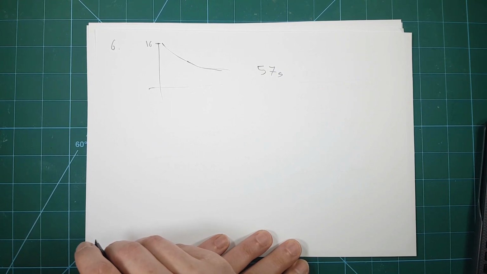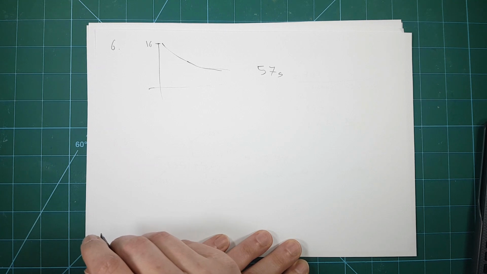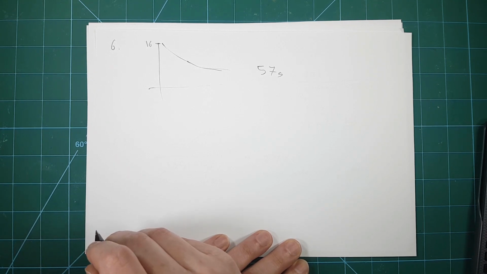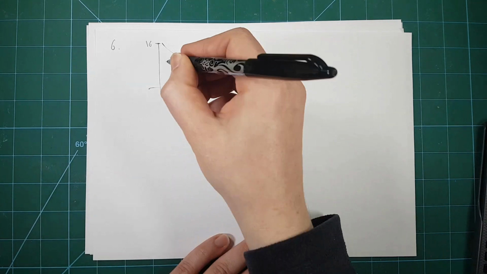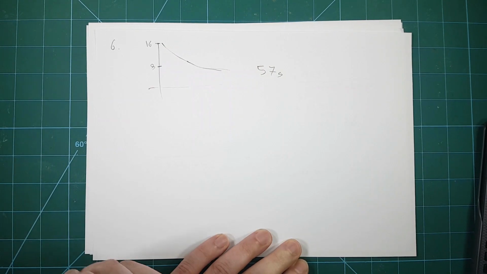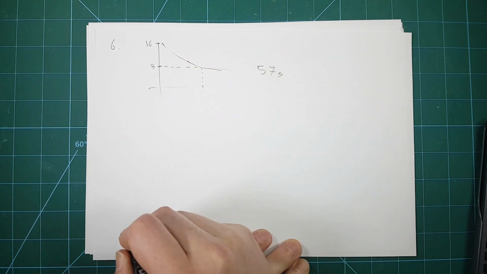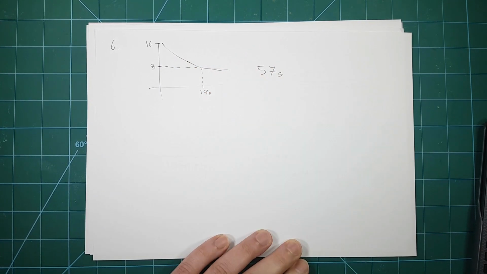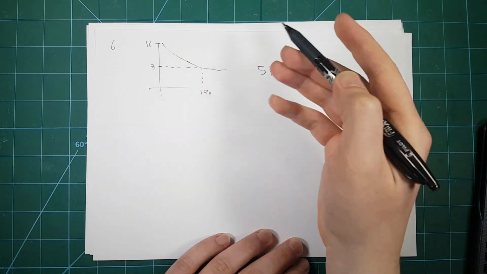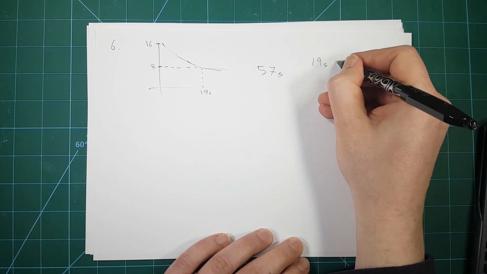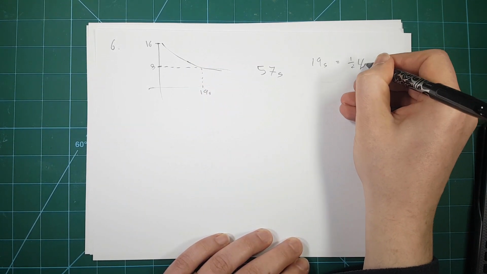Okay, so this is actually much easier than you might think initially. If you look at the graph, there's a really nice point. If you look at 8 there and go along and down, you'll find that is at exactly 19 seconds. So that means that 19 seconds is equal to the half-life.